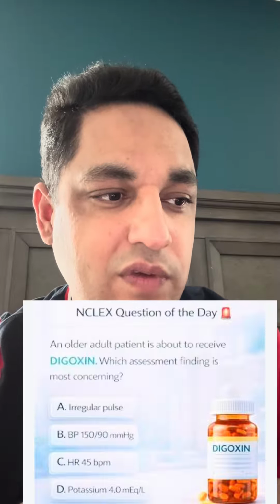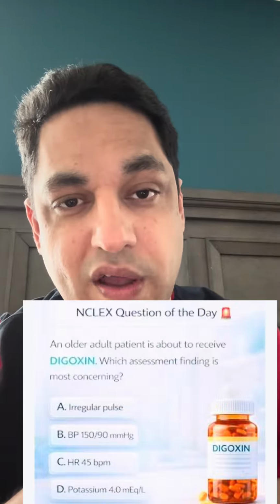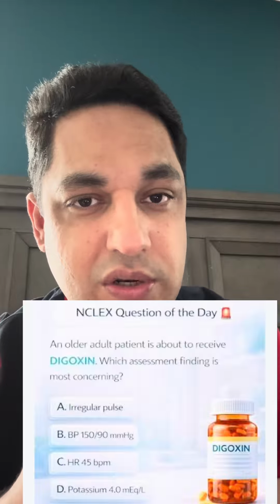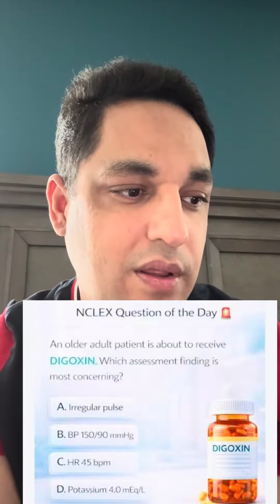An older adult patient is about to receive digoxin. Which assessment finding is most concerning? Heart rate is 45. That is most concerning because this medication causes a low heartbeat, right? So that would be your final answer.